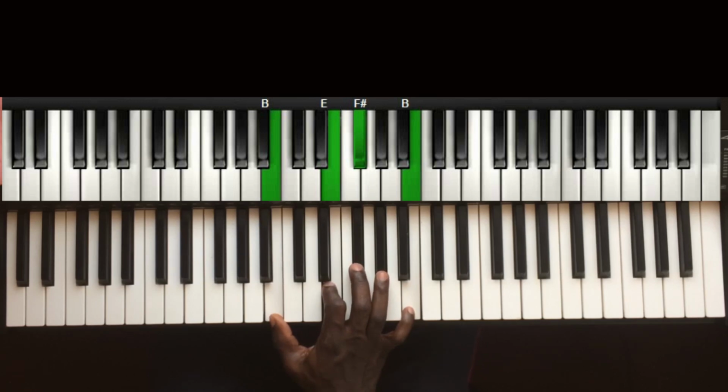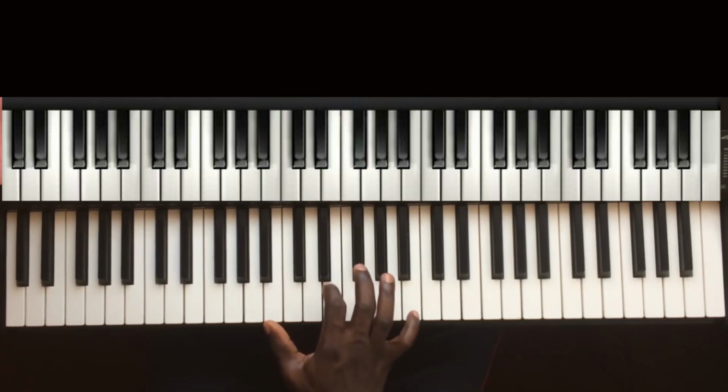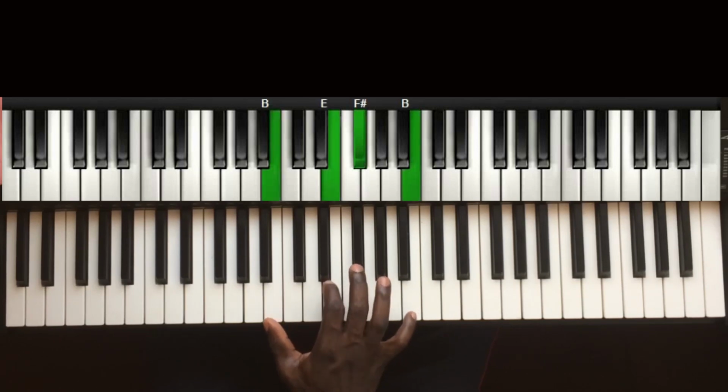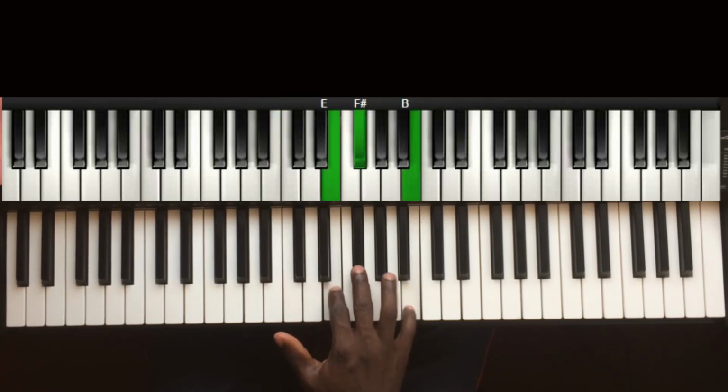Oh sorry, it's a 5th chord rather, but not a suspended. It's a sus2 chord, where you play the 5th note, the 1st note, and then the second note. So it's a sus2 like this.